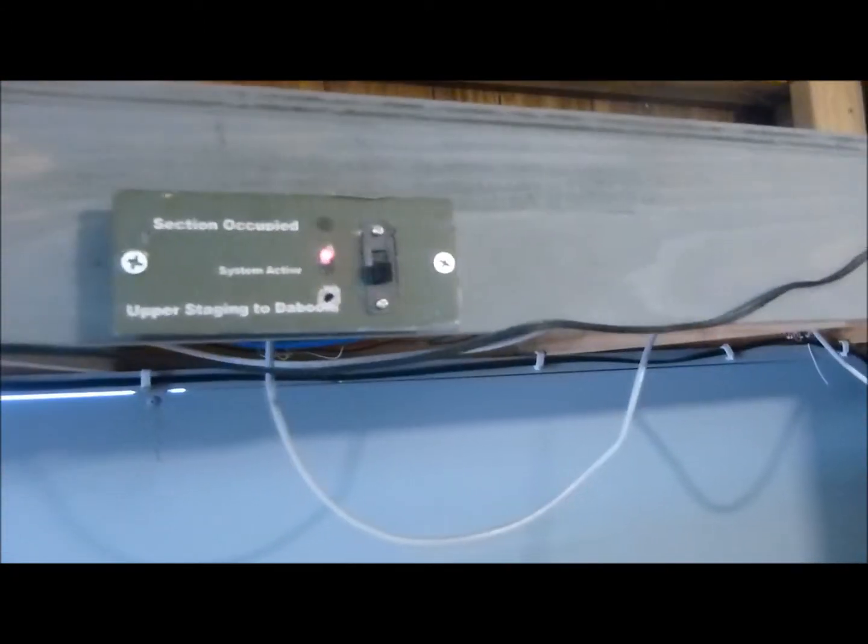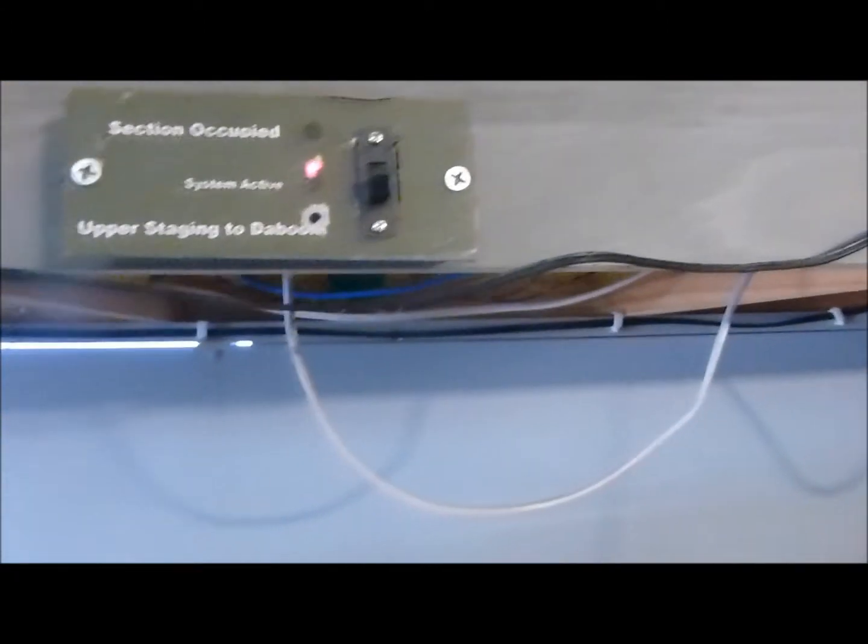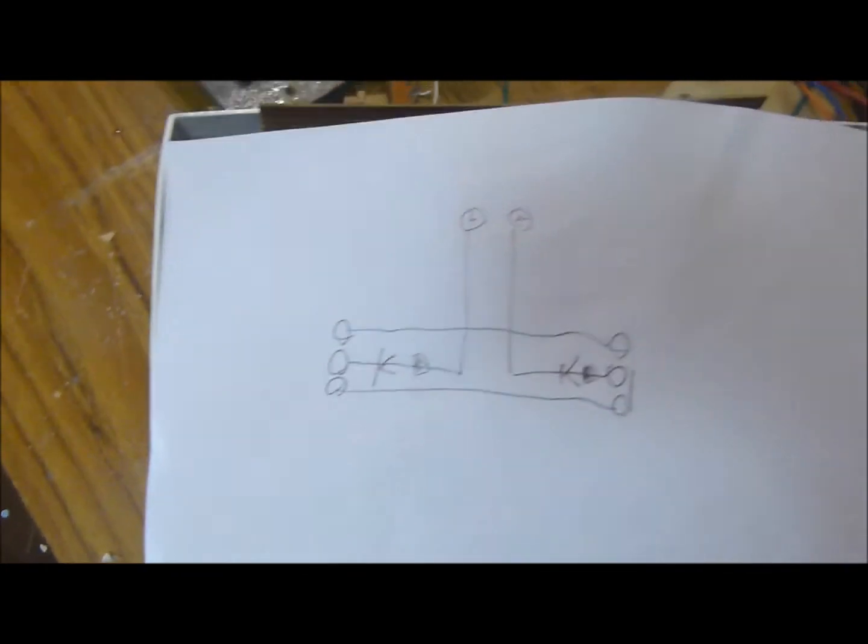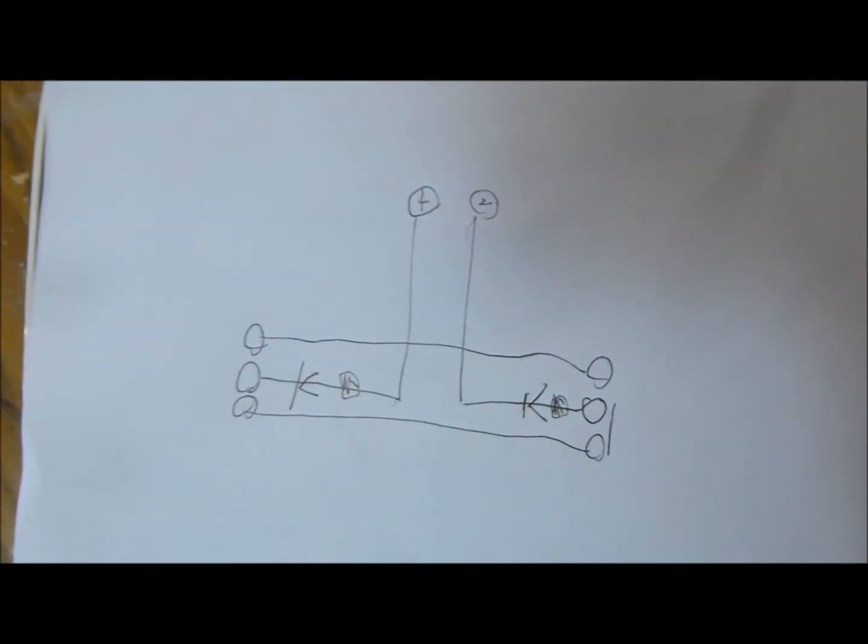Now, at the other station, Dabula, is the same panel with the same writing, and let's go and have a look at that. But before we do that, let's have a quick look at the circuit. There you go, the circuit's simple.